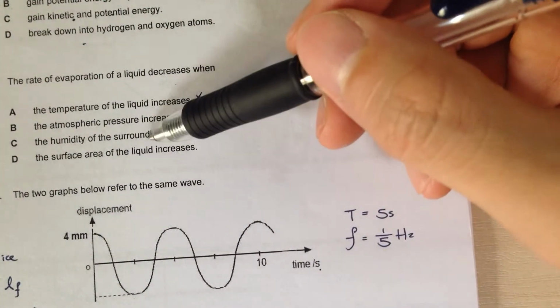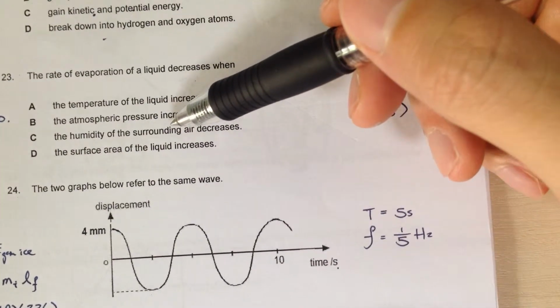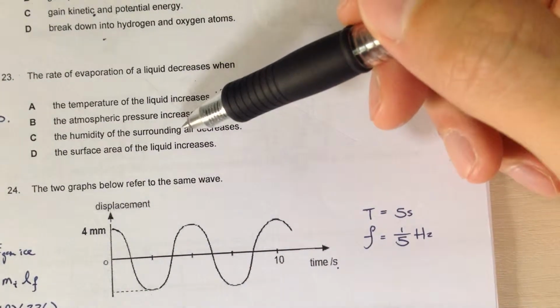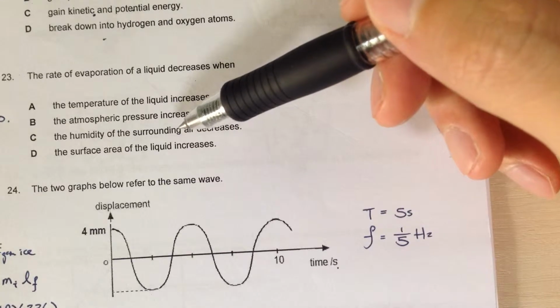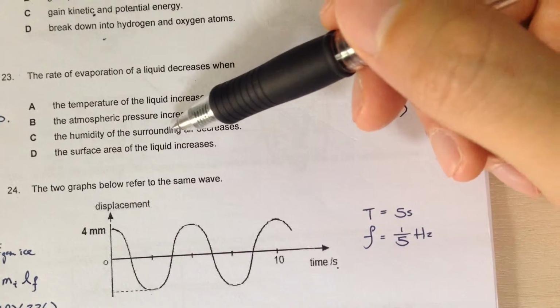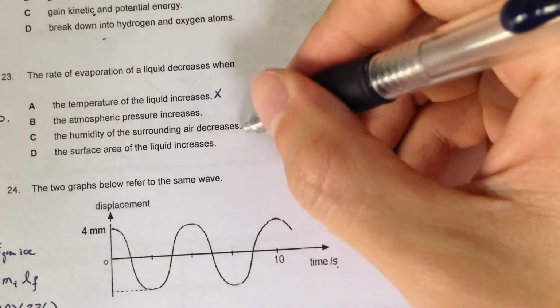Okay, let us skip to C first, since we want to go through all the options. When you have a lot of humidity in the surrounding, the water molecules will have a harder time to escape to the surrounding. So when the humidity decreases, the rate of evaporation would actually increase.